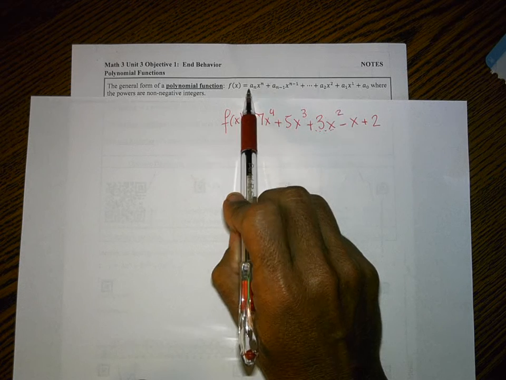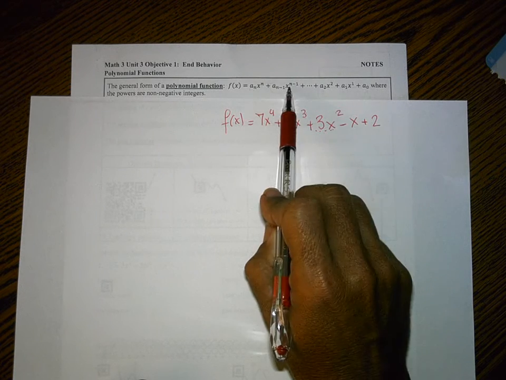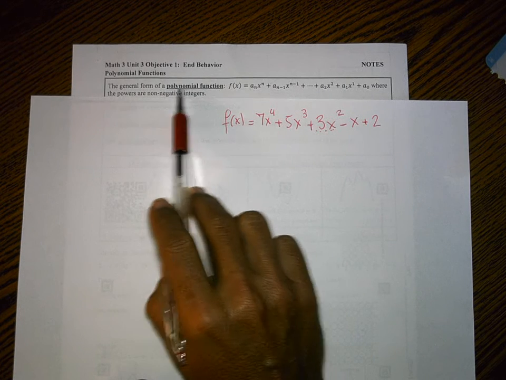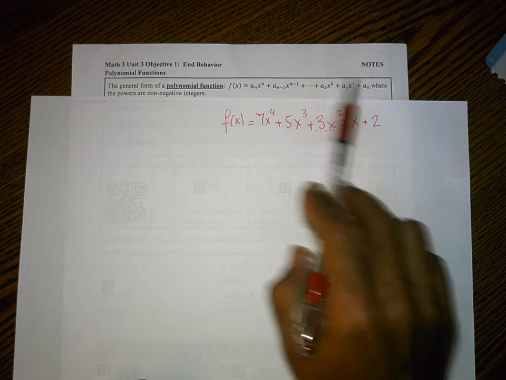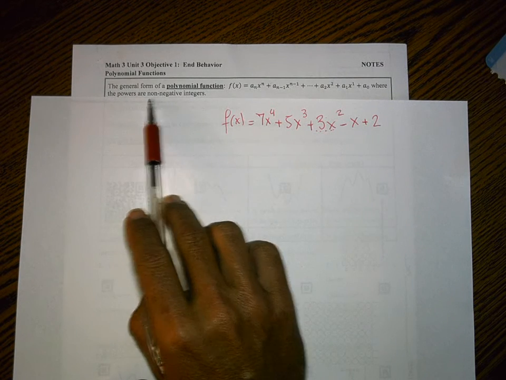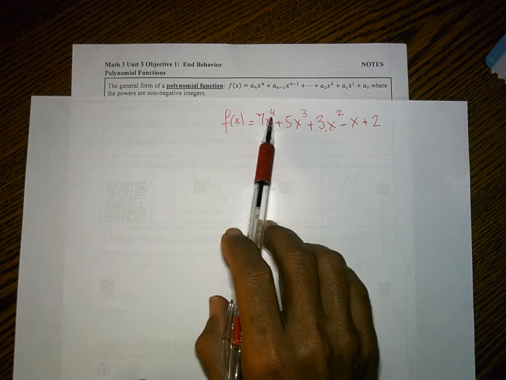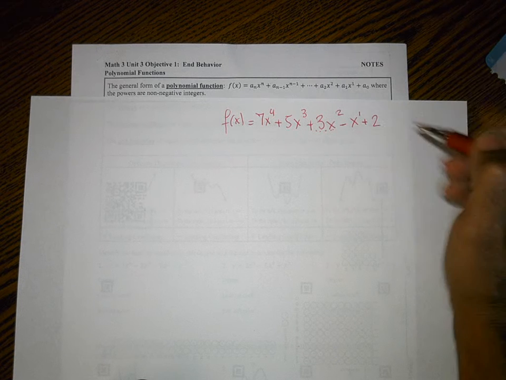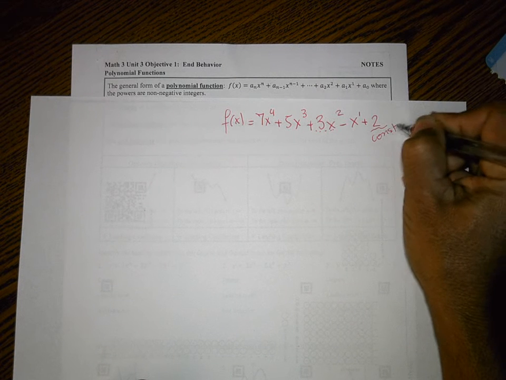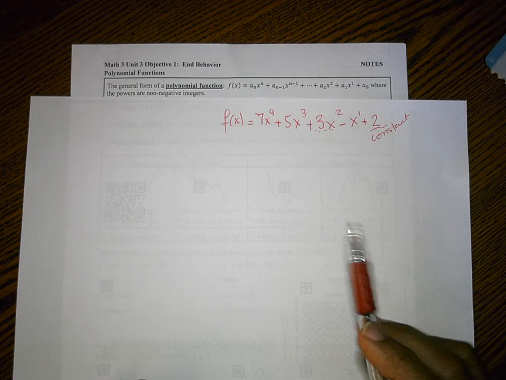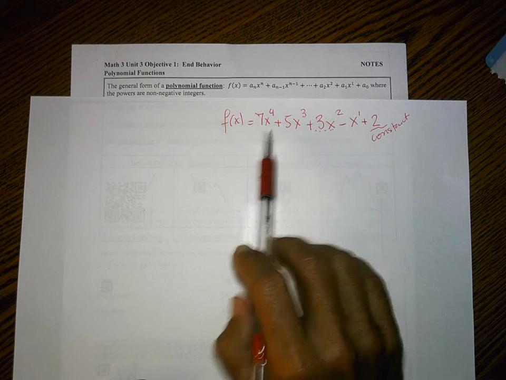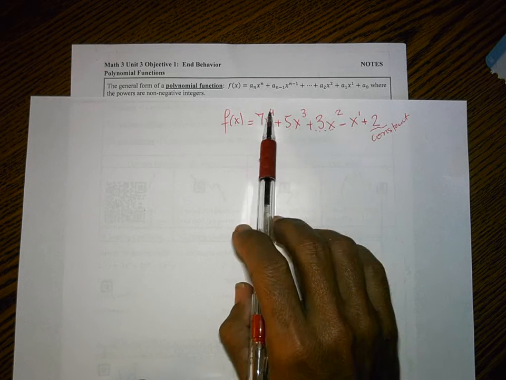I know that if we show it in general terms with letters, with variables, you get confused, but this is all it's saying. It's saying the general form of a polynomial function is this form where the powers are non-negative integers. So look at the powers, 4, 3, 2, there's an invisible 1 here, and this guy right here is our constant. So that's all it's saying. This is the general form of a polynomial. So n represents the power, and they have to be non-negative. You cannot have negative powers here.